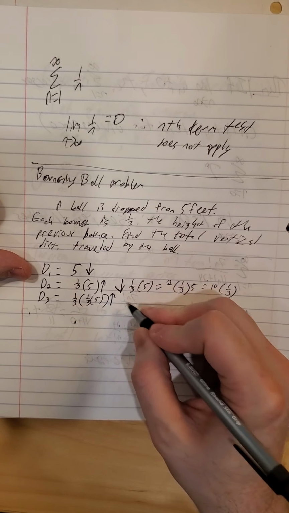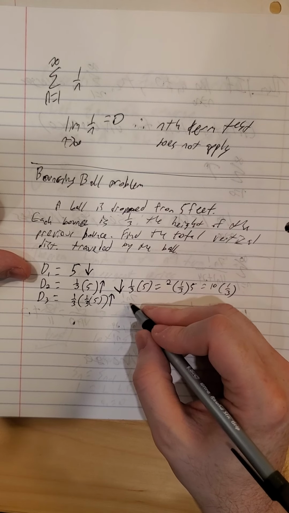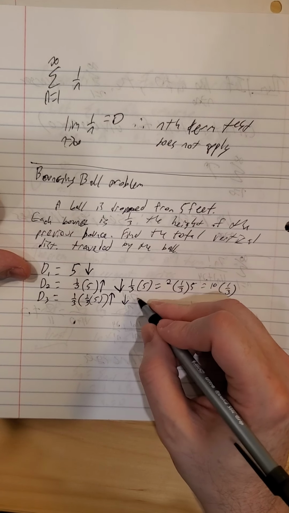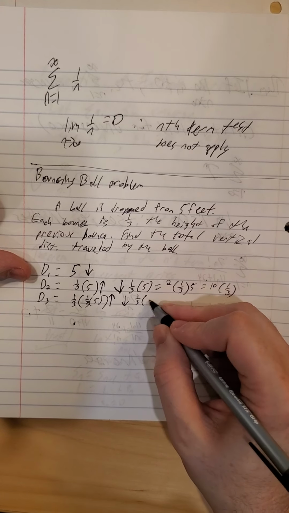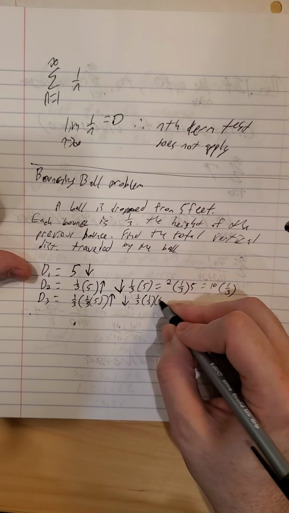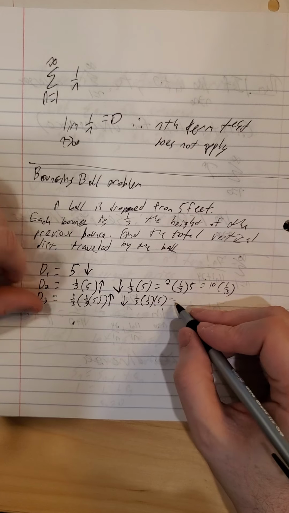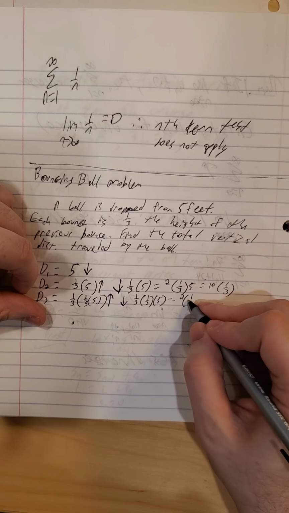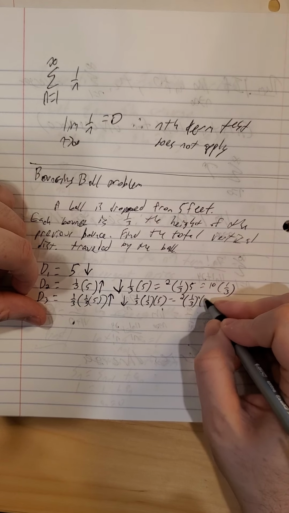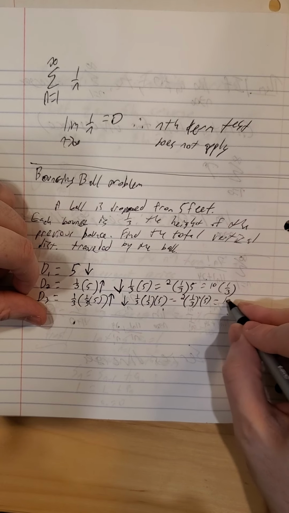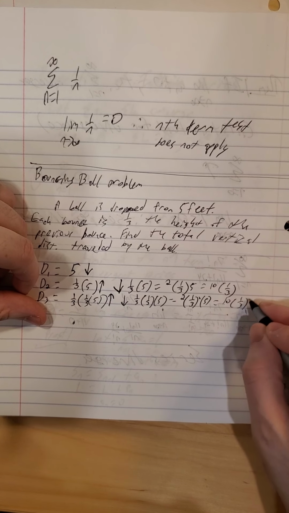So that's its bounce back up, and then of course it's going to drop back down that same distance. So that is 2 of these 1/3 squared by 5s, or 10 by 1/3 squared.